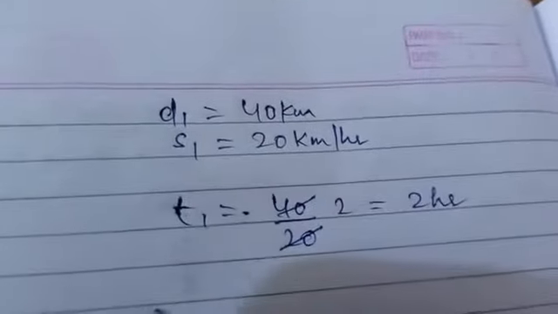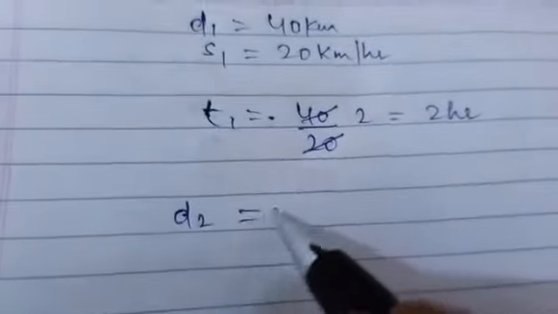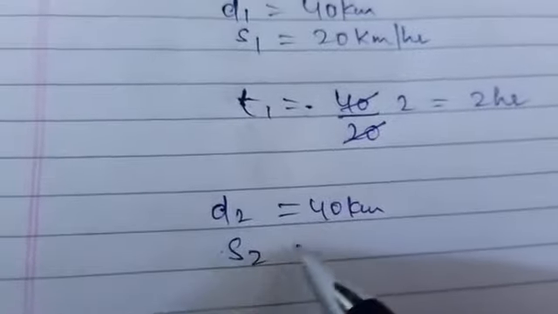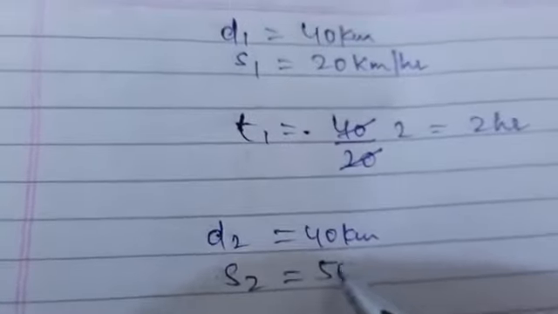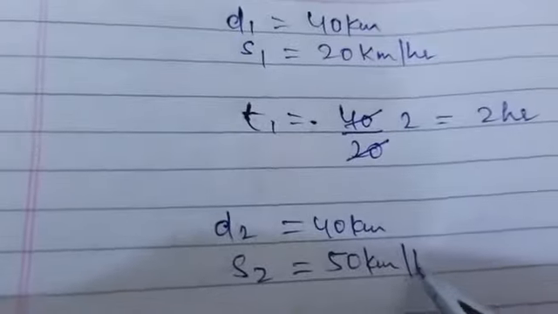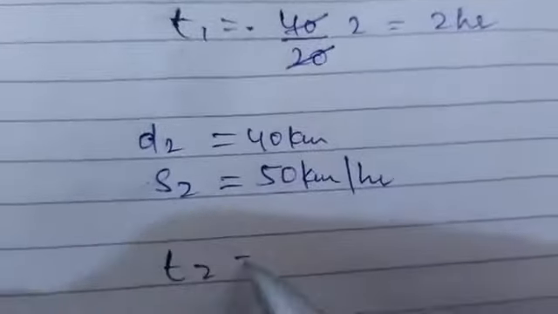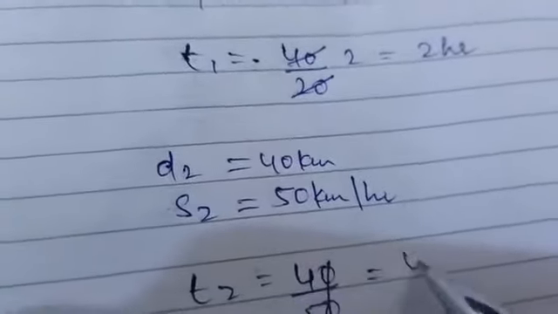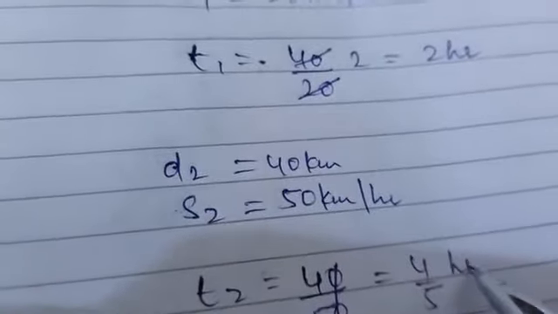In the second case, it again travels 40 kilometers at a speed of 50 kilometers per hour. Now we calculate the time for the second slot: 40 upon 50, so it becomes 4 by 5 hour.